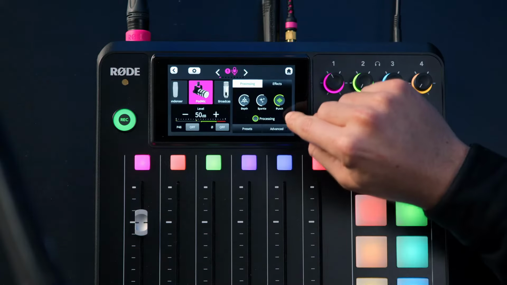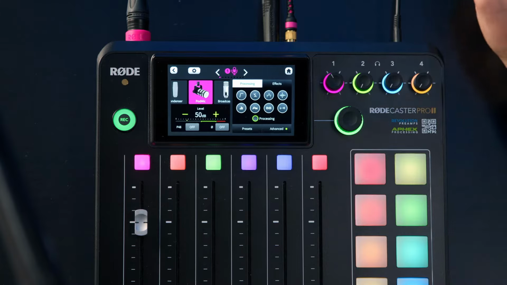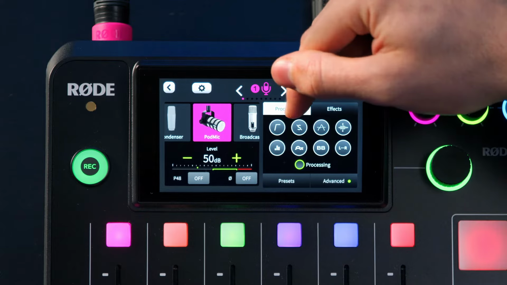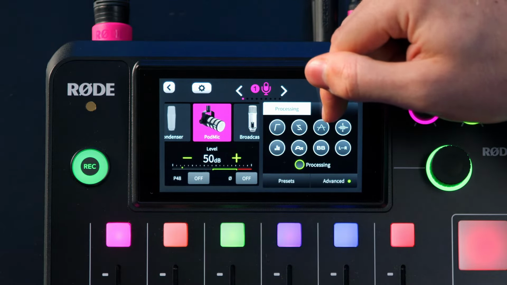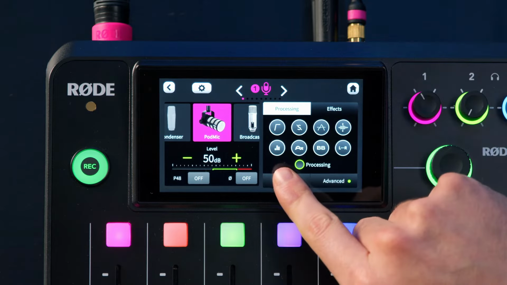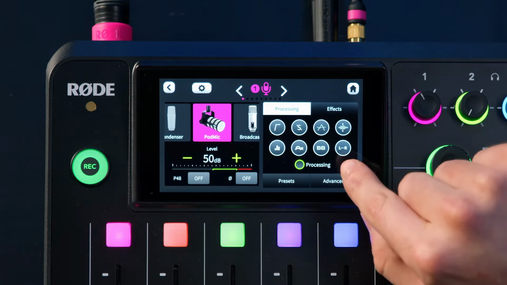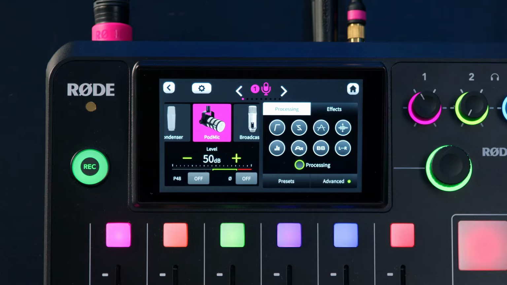Now, if you decide you want more control over the processing, or if you just prefer tweaking everything yourself, there is of course the advanced processing editor. To access this, simply tap Advanced. As you can see, you have access over each processor individually from the advanced editor screen. Here we have the high pass filter, the De-esser, the noise gate, compressor, equalizer, and the APHEX Aural exciter and big bottom, and then of course the panning.